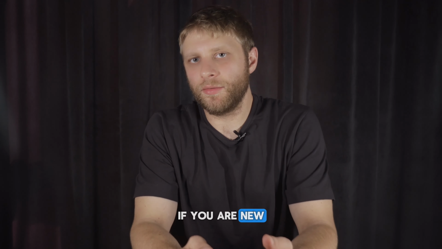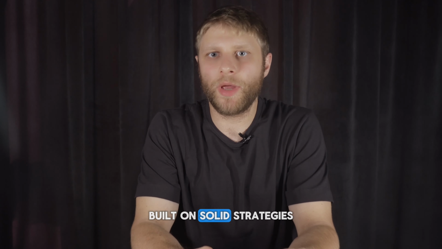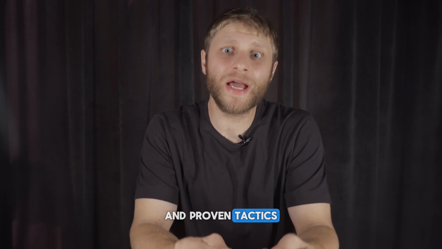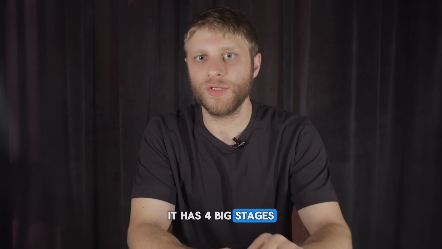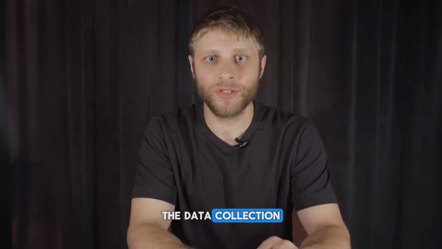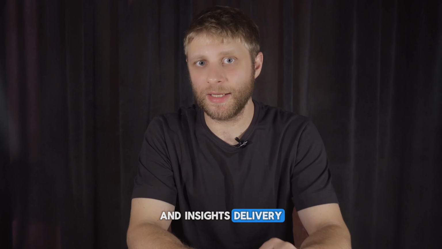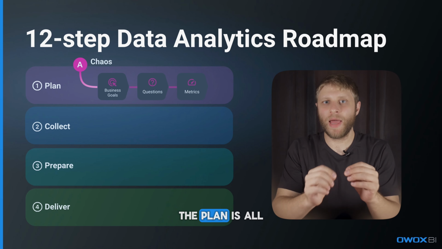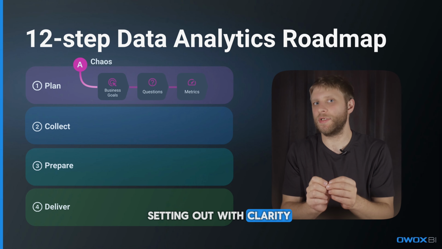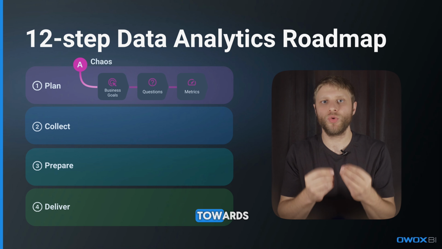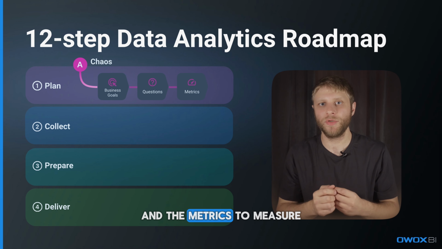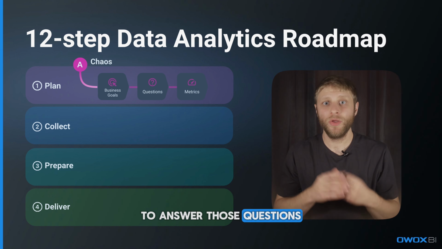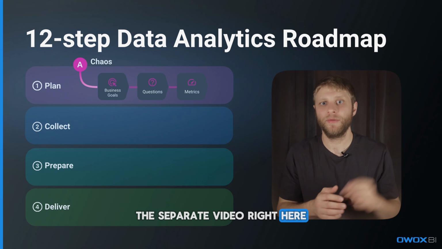If you are new to our roadmap, it's a highway built on solid strategies and proven tactics used by thousands of our customers. It has 4 big stages: the plan, the data collection, preparation, and insights delivery. The plan is all about setting out with clarity, know where you are going towards as a business, defining the right questions to answer and the metrics to measure to answer those questions. You can watch the separate video right here.